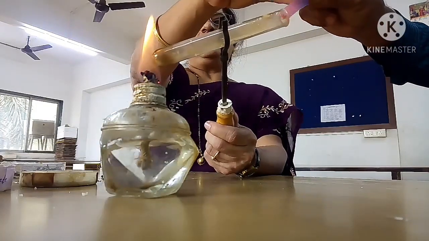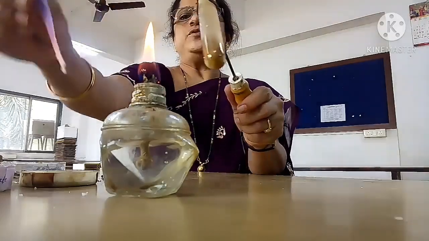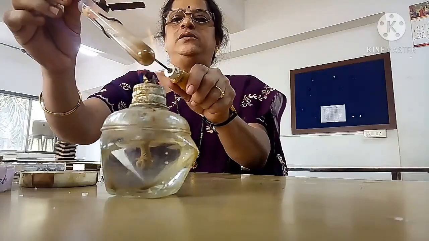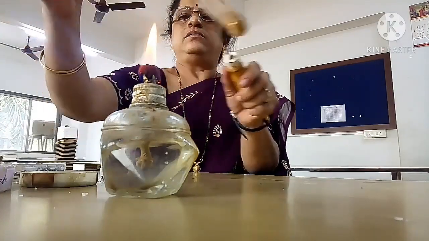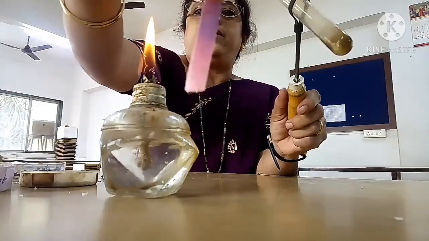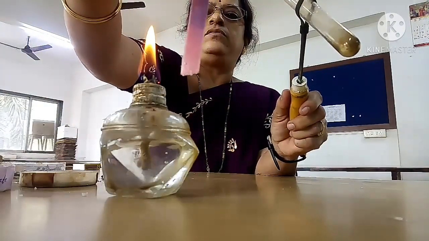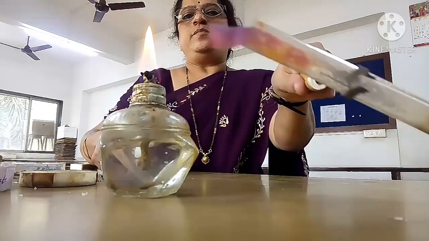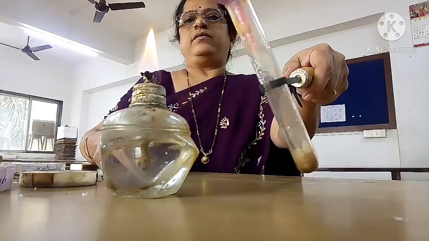Now you can see we have kept blue litmus, and that blue litmus has turned red. You can see the blue litmus has turned red.